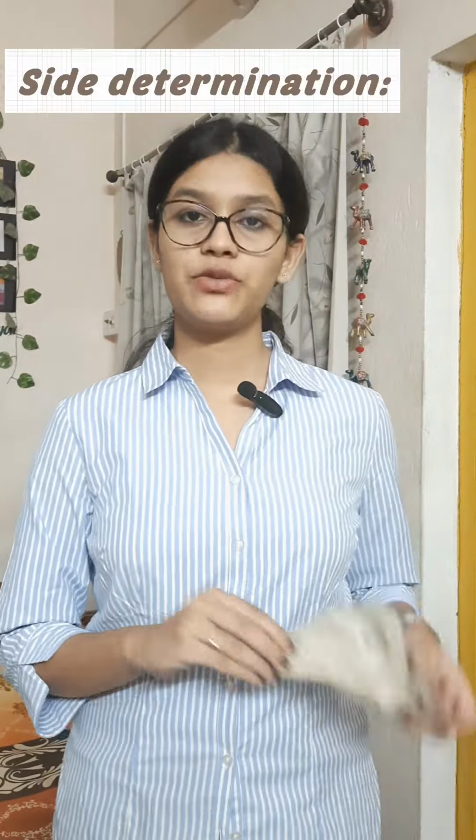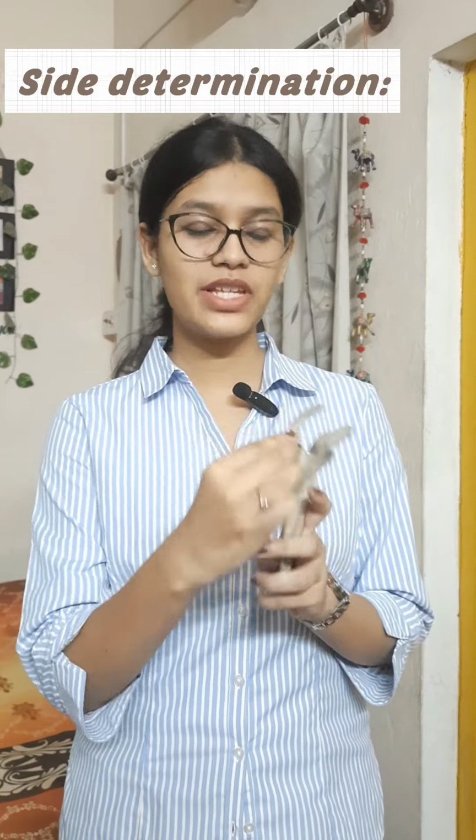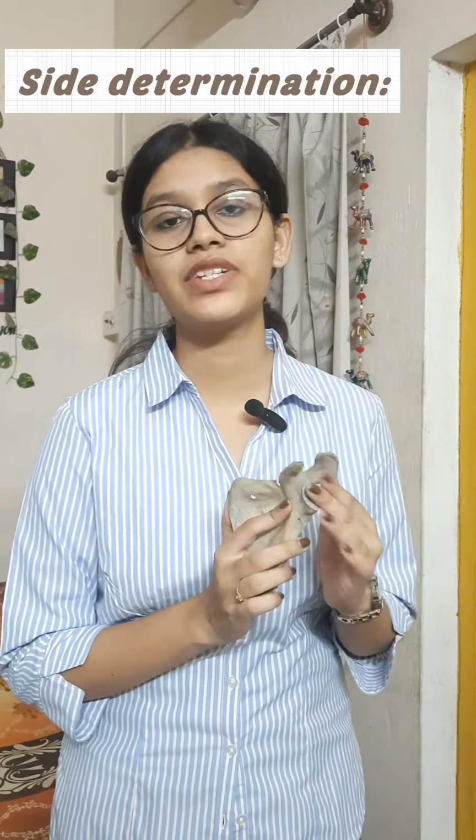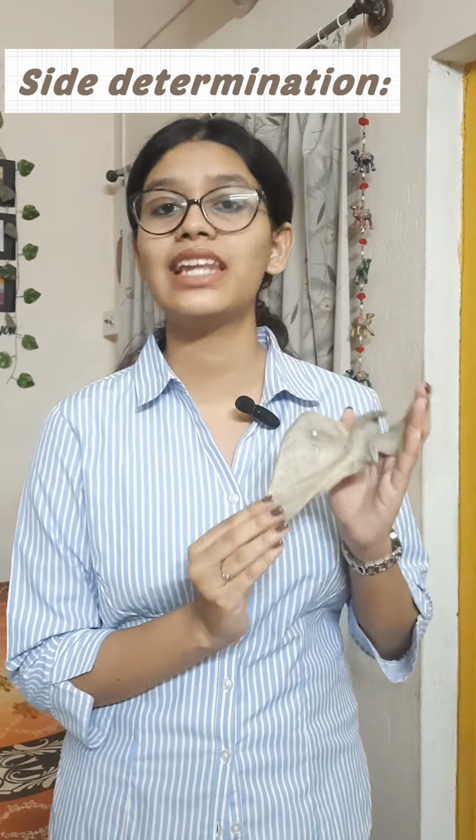So now let's come to the side determination of the scapula. This is the spinous process which lies posteriorly. This is the costal surface which lies anteriorly. This is the glenoid cavity which lies laterally. Therefore, we can say that this is the left scapula.